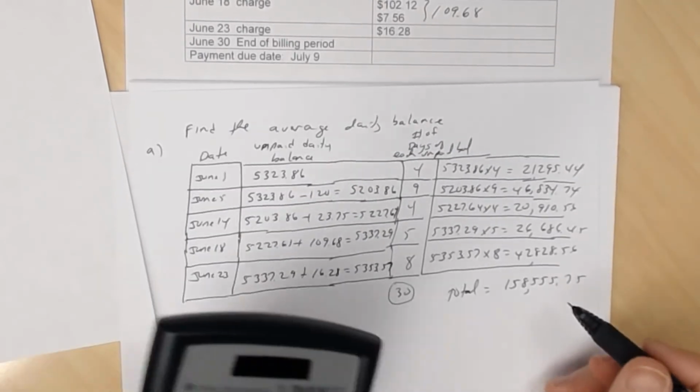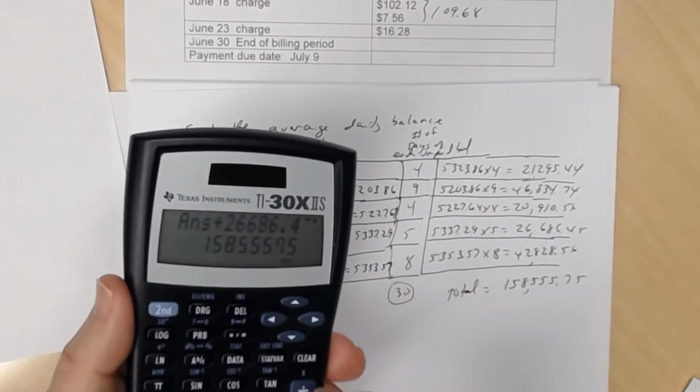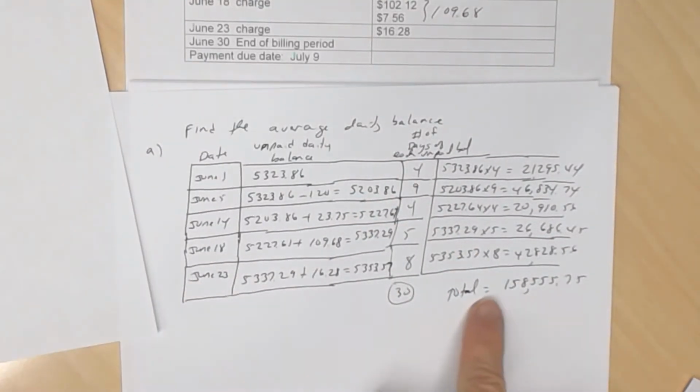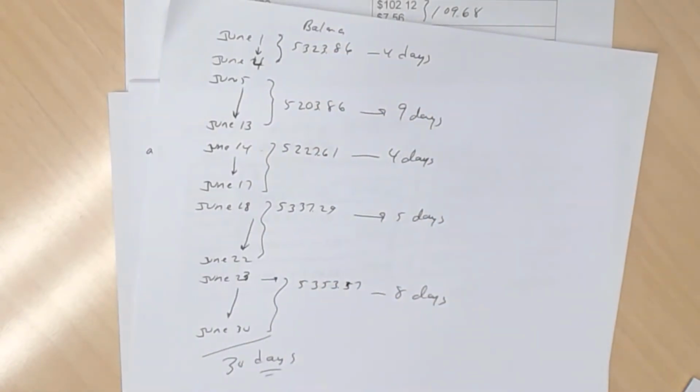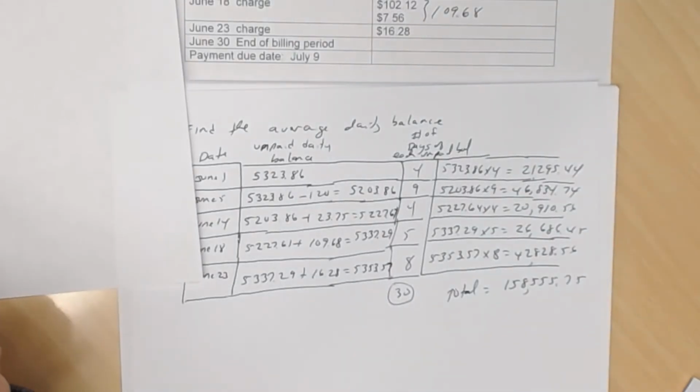So a lot of the areas you can mess up with your calculator if you're not careful. Okay, so that's the total. What I found is the total of all these days added up. Okay. All right. So make sure you understand that.